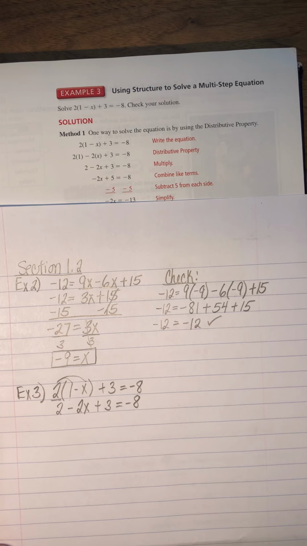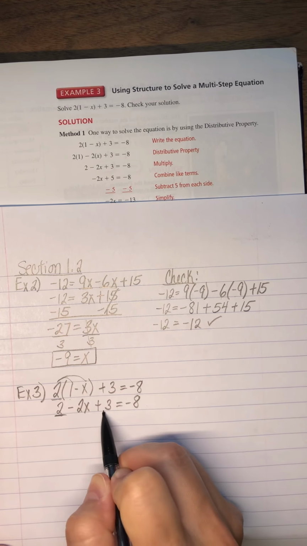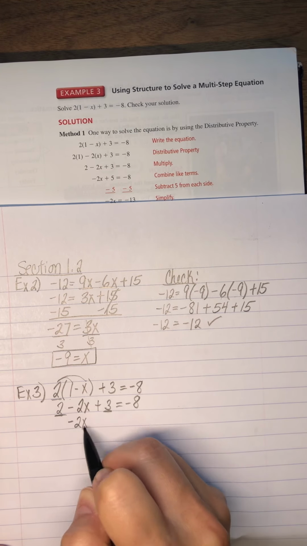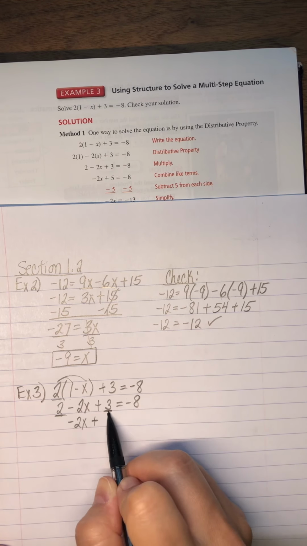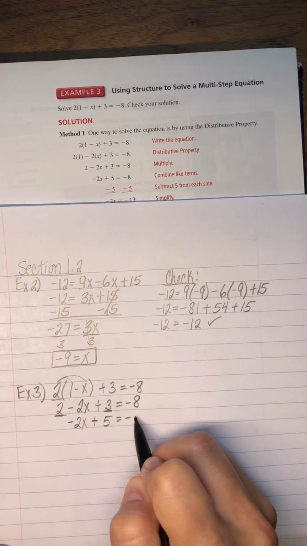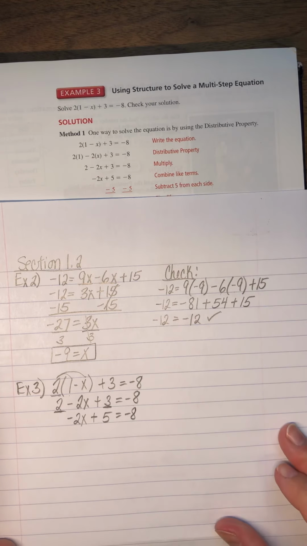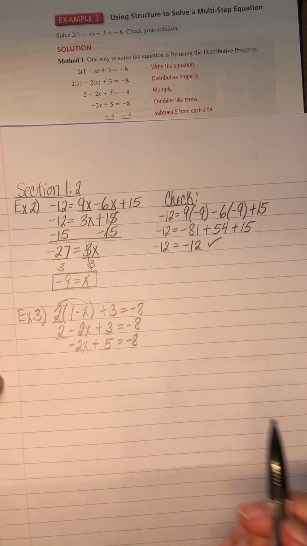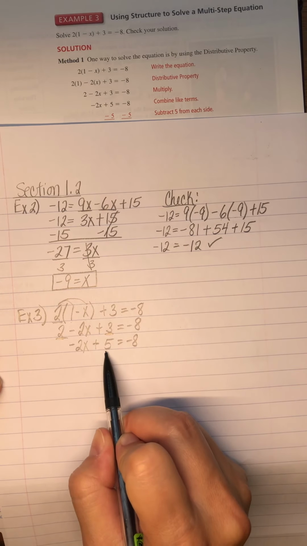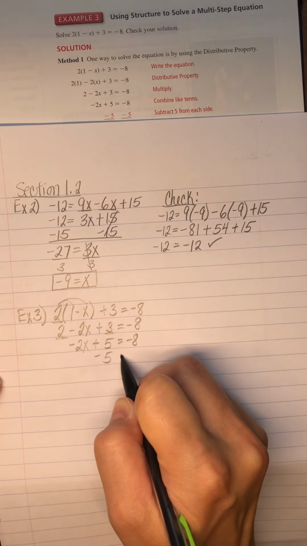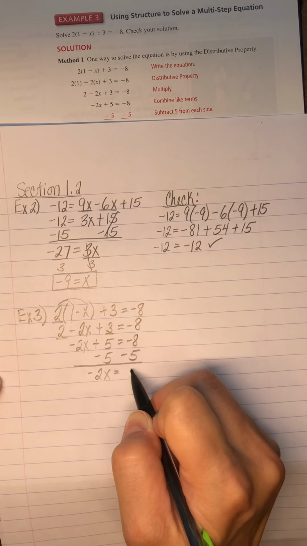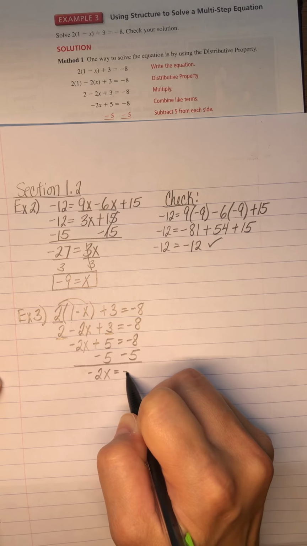Let's combine our like terms. I see 2 and 3 are like terms. Let's combine them. We're going to keep negative 2x, plus 2 and 3 make 5, equals negative 8. Let's solve for x. So we're going to, again, isolate the variable. We're going to get rid of the number being added or subtracted. We're going to subtract 5 from both sides. Negative 2x equals negative 13.